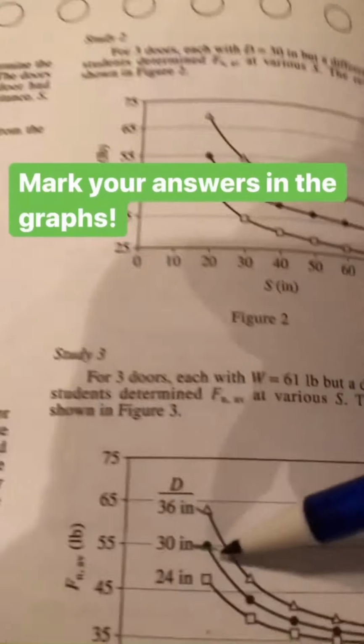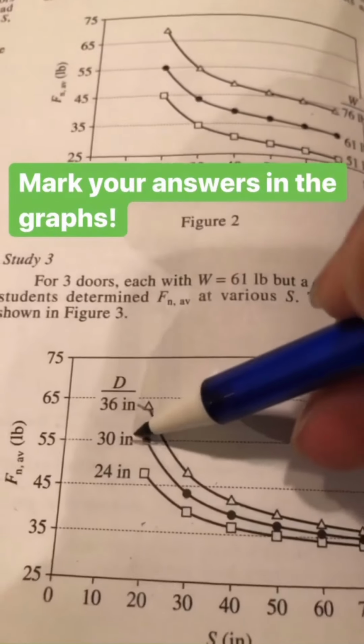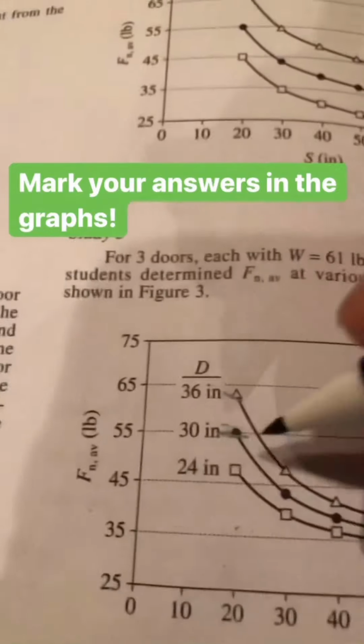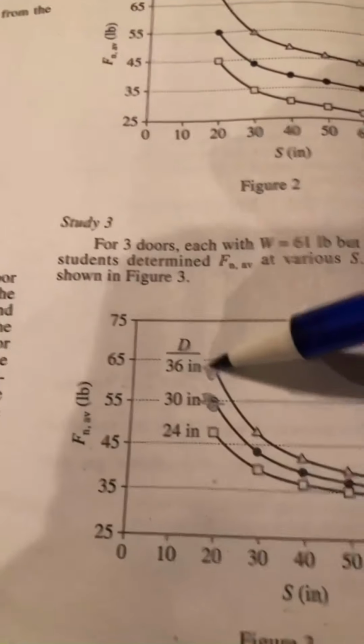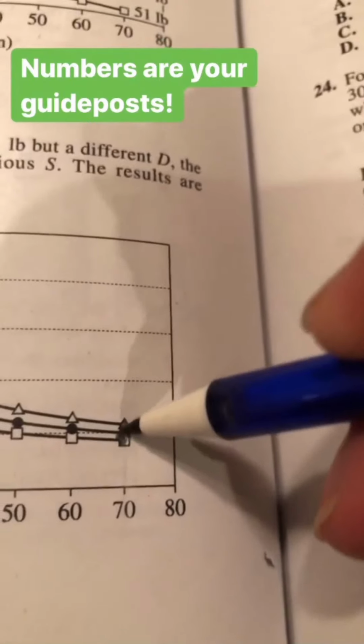So let's go over here. Let's mark. So 30 is this line, 20. So that's one of them here. Then we got 30, 70. So 30, 70 is down here. And we got 36, 20. So 36, 20 is over here. And then we got 36, 70, which is again down here.